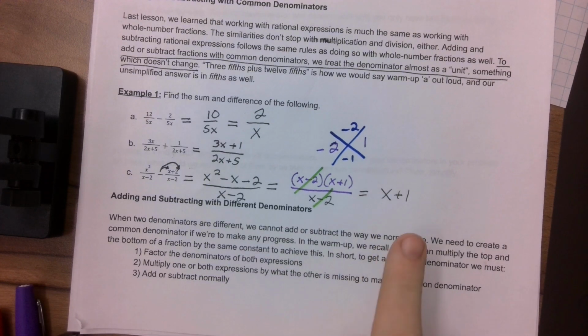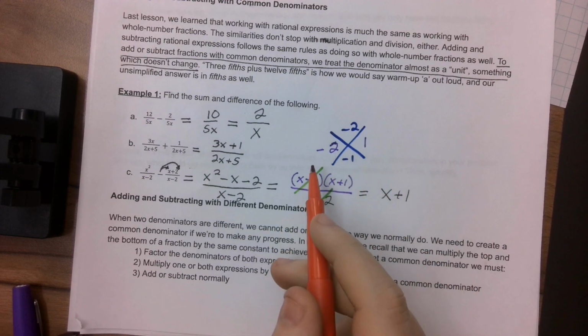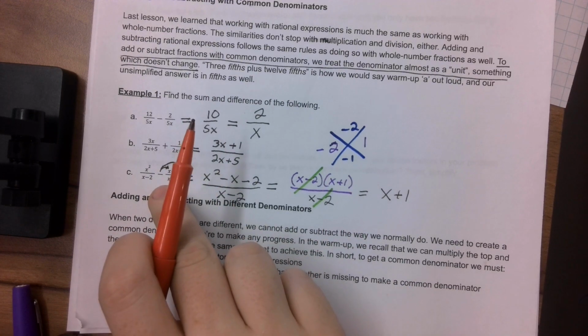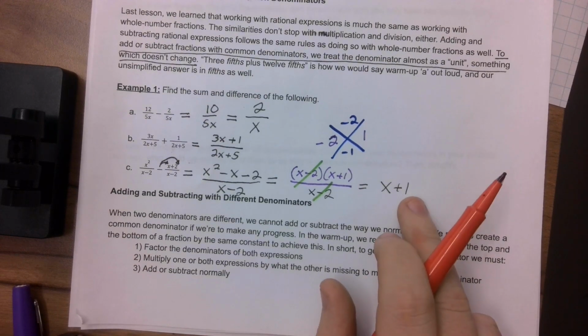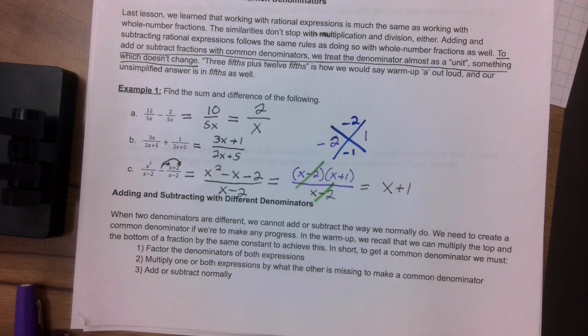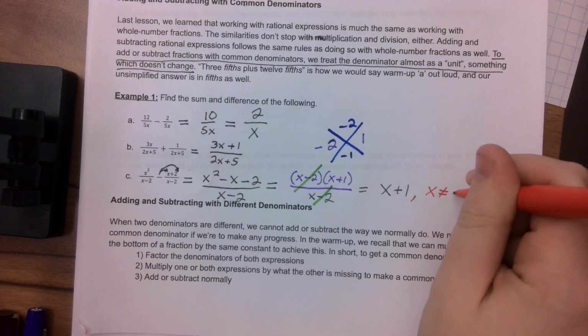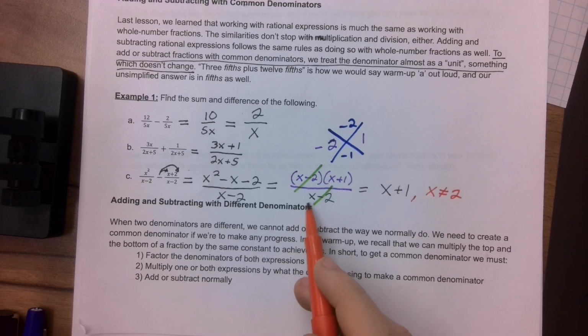We are not done yet, though, because remember, anytime you get rid of a factor that has an x in it that was in the original problem, but not in our answer, we have to restrict our domain. It's x plus 1, with the exception that x cannot equal 2, because 2 minus 2 is 0.